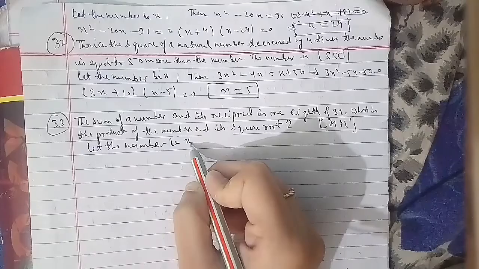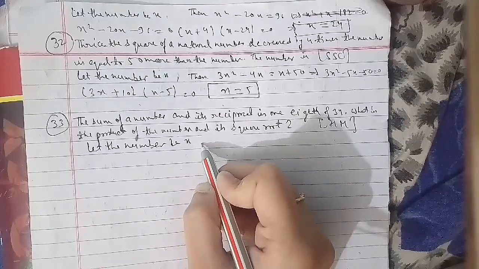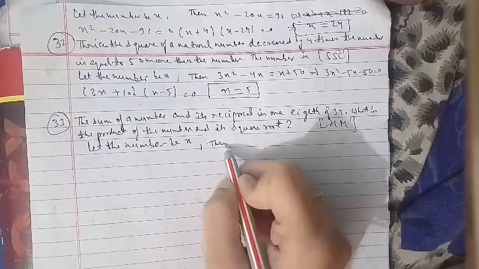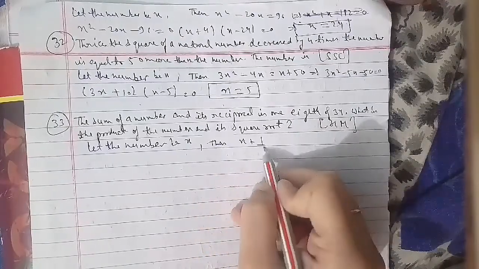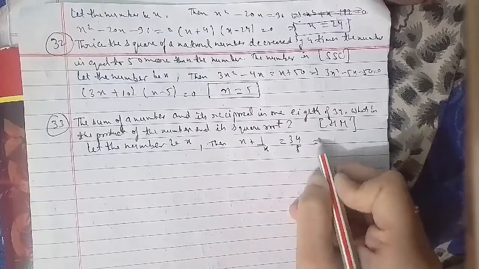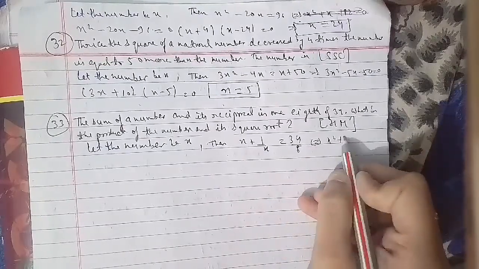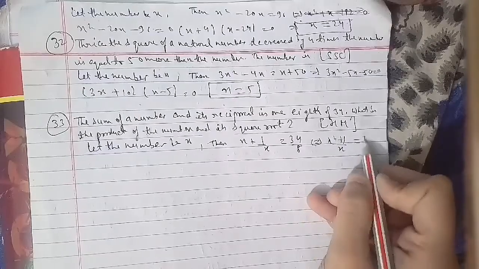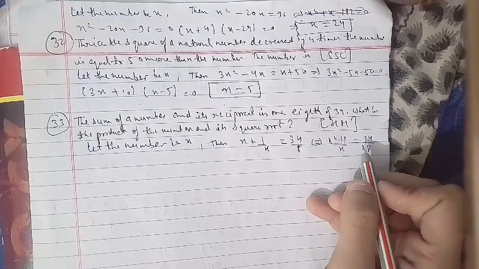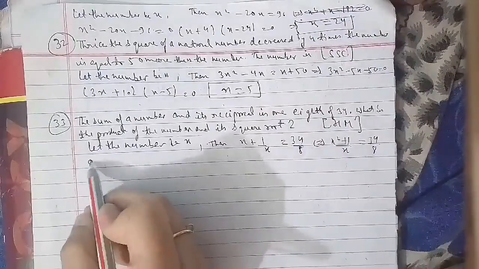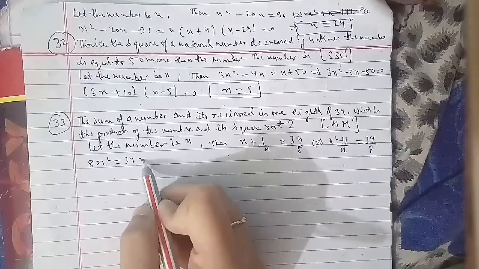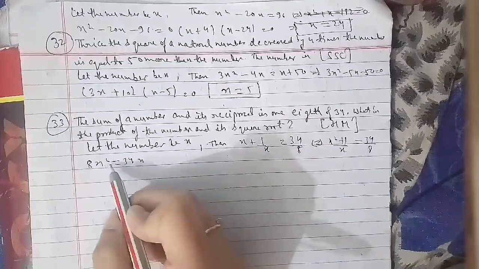Further, it is 4x square minus 17x plus 4 equals 0. Factorizing, (4x minus 1)(x minus 4) equals 0. We neglect 1 by 4, because x is a natural number, so the answer we get is x equals 4.